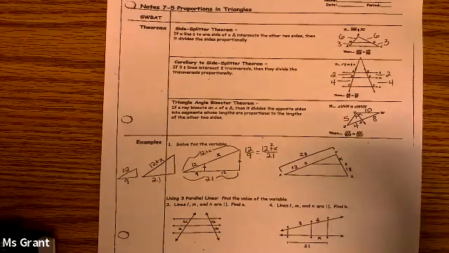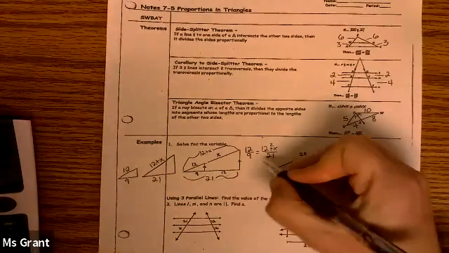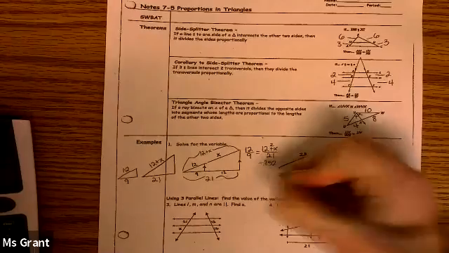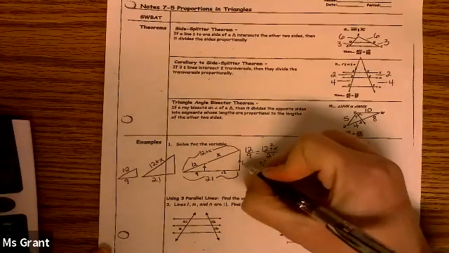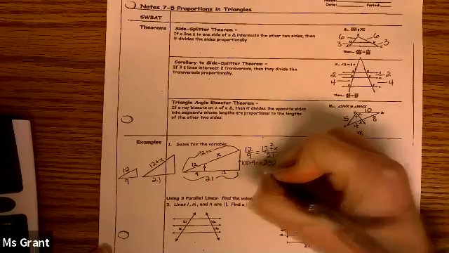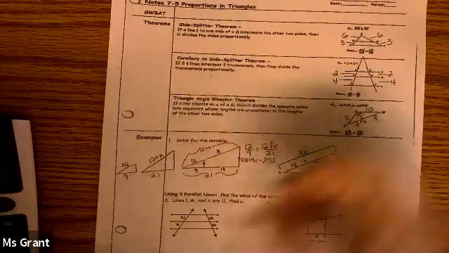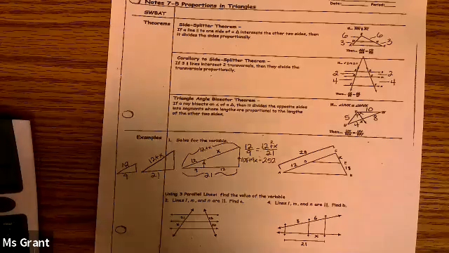Then I'm going to do 9 times 12 is 108 plus 9x. Wow, this is way too small. Subtract 108 from both sides.